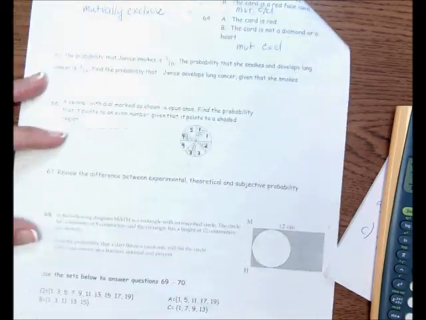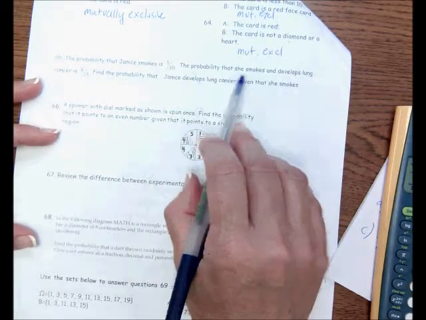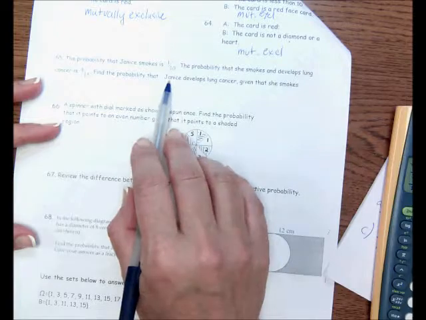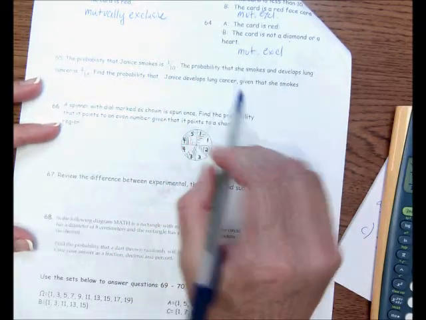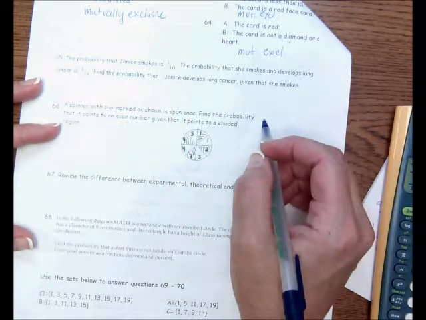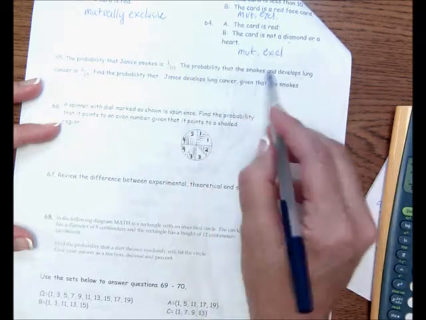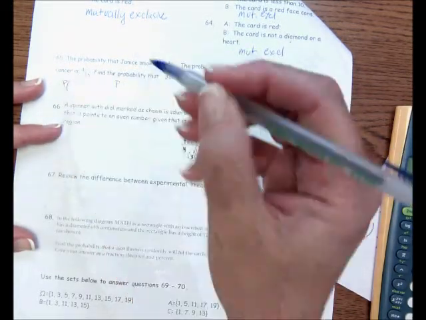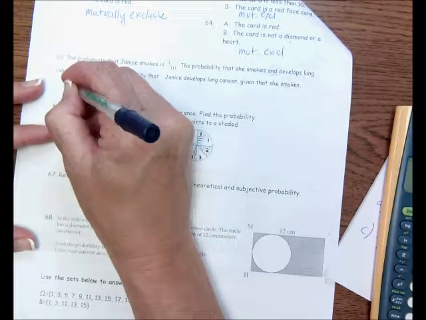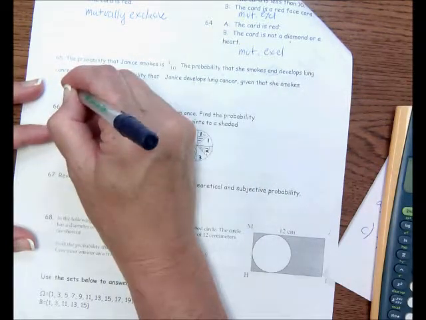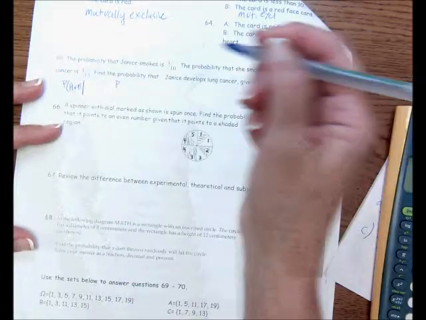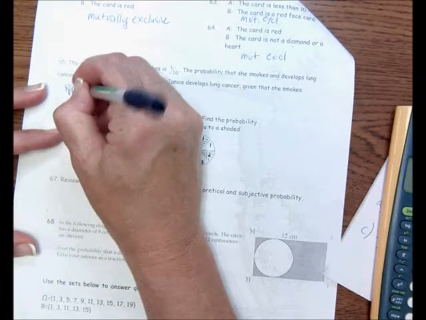The probability that Janice smokes is 3/10. The probability that she smokes and develops lung cancer is 4/15. What's the probability that Janice develops lung cancer given that she smokes? So it says probability that she, so I need the probability of A and B happening. Oh, I'm sorry. Hold on.